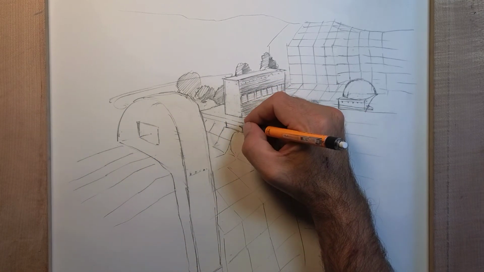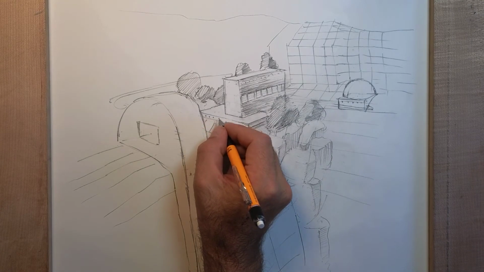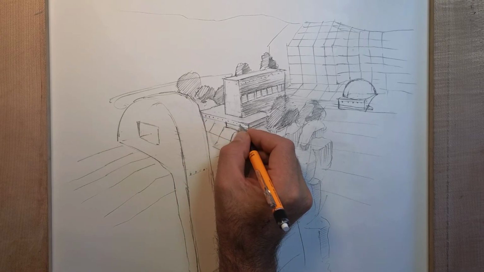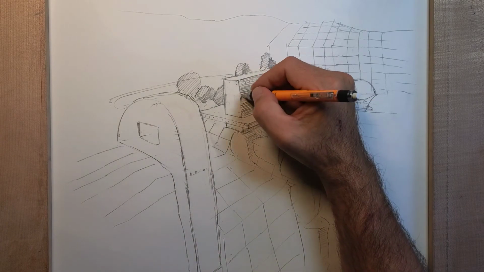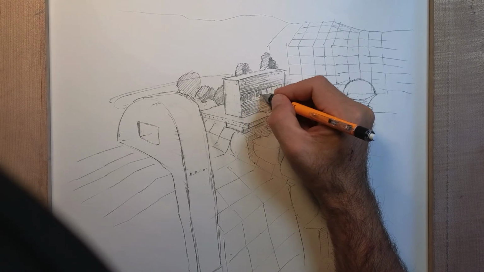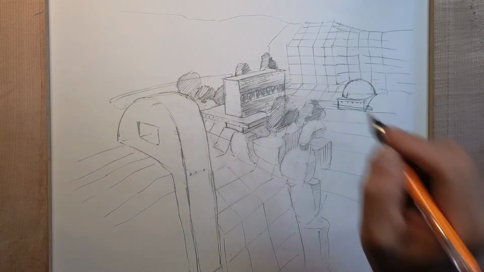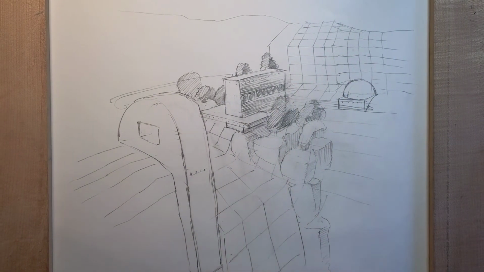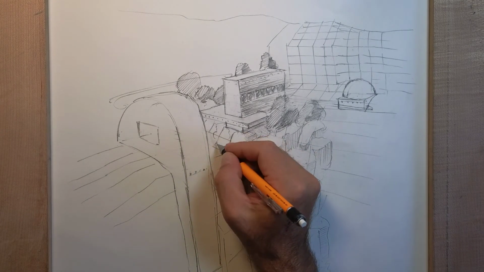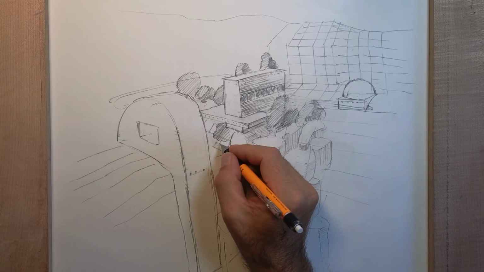I'm going to put some more windows down in here. More foliage down here. Rock.